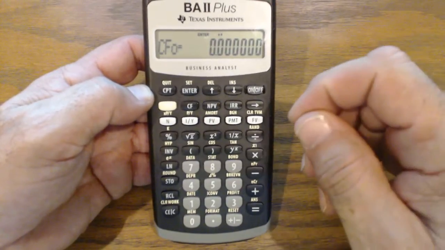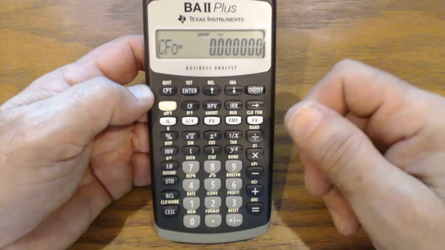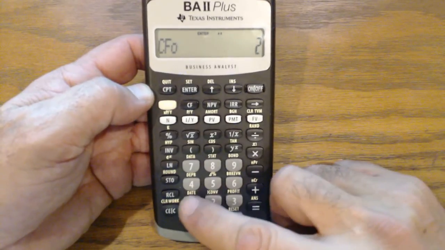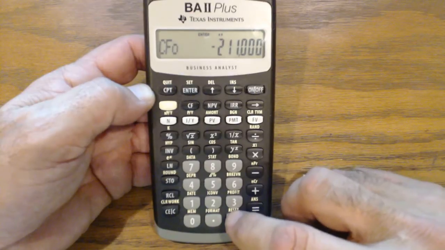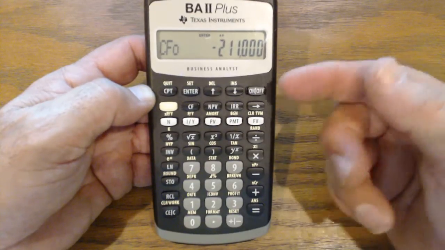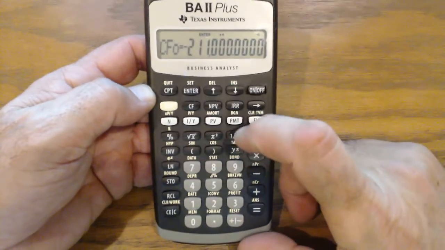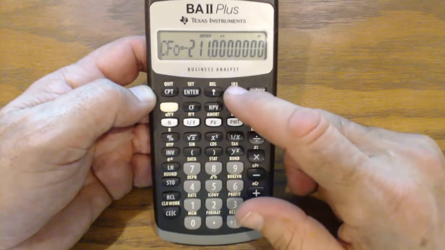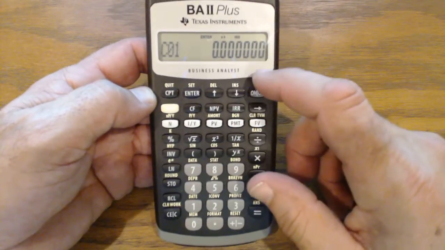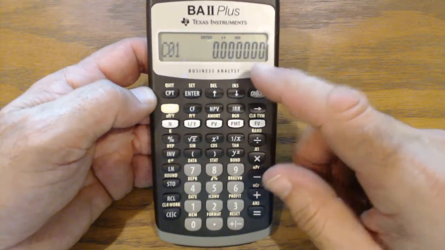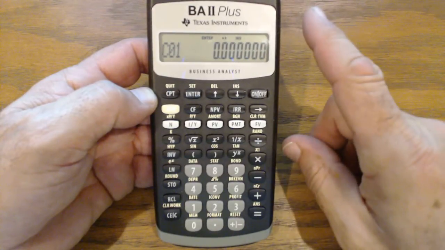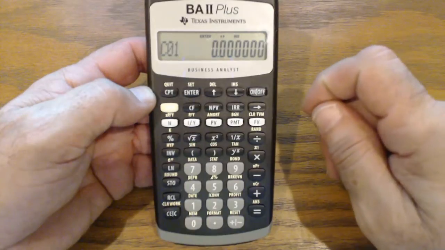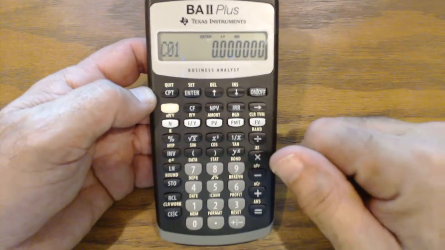Is that a cash flow coming to you or out of your pocket? It's a cash flow out of your pocket. $211,000, that's your initial investment. Negative because it's money coming out of your pocket, not into it. Hit enter. There's only one CF0, so then you arrow down. It doesn't even ask you the frequency. Cash flow number 1. Now it tells you that you get $56,500 for the next 5 years.